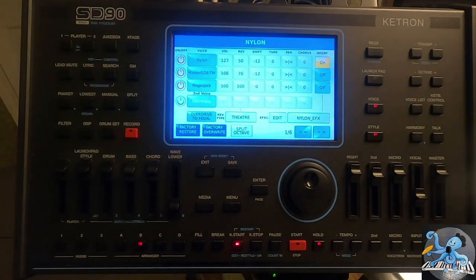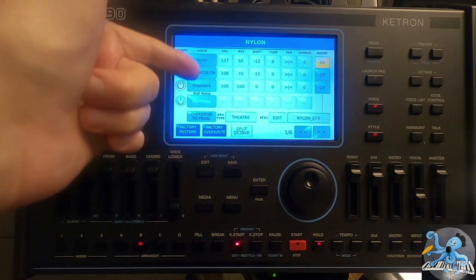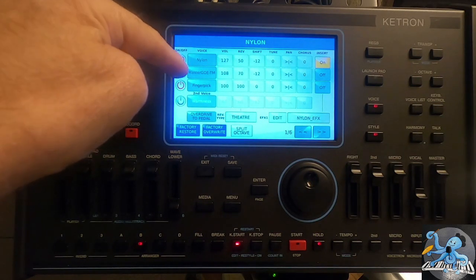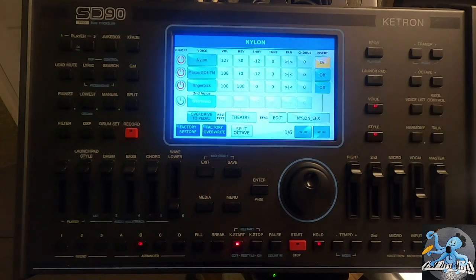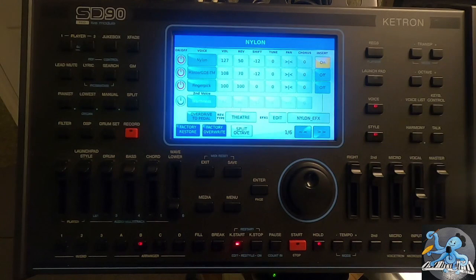Now that is clear. So please, if I make a mistake and mention these as voices, those are not voices. Those are sounds that are part of the voice. I wish Ketron called them combinations of voices, but they call them sounds, a voice being a combination of sounds.